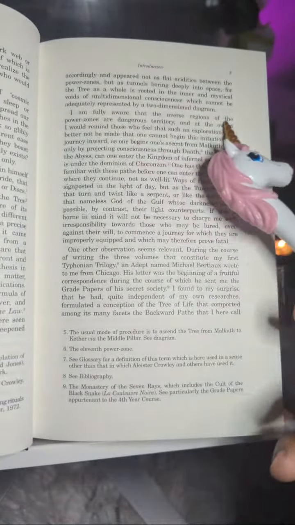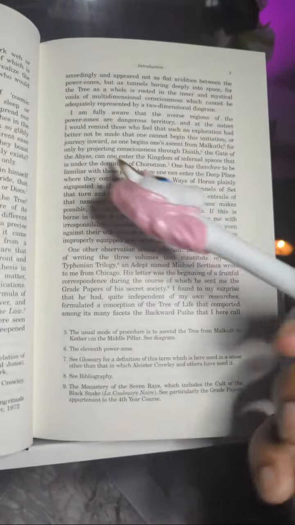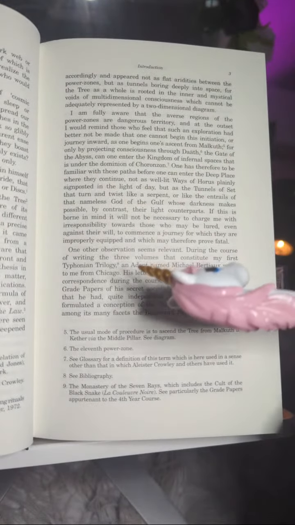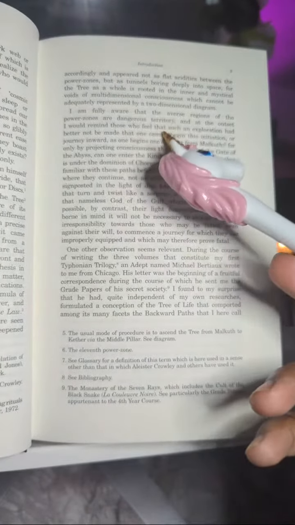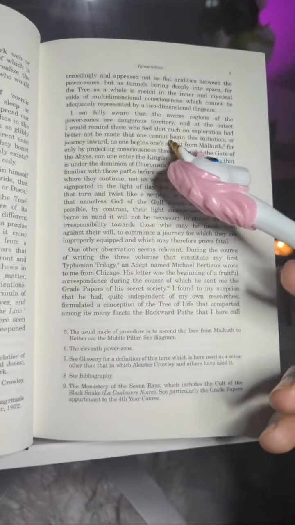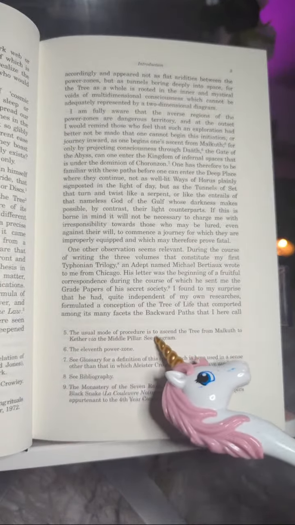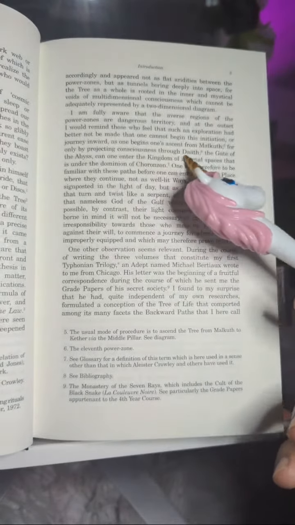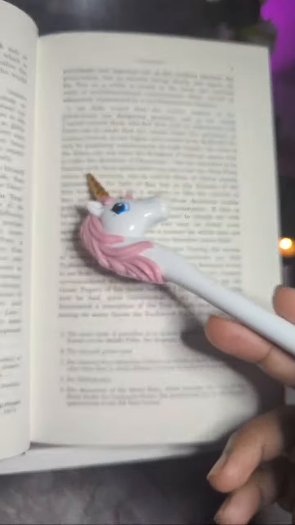I am fully aware that the averse regions of the power zones are dangerous territory. And at the outset, I would remind those who feel that such an exploration had better not be made that one cannot begin this initiation or journey inward as one begins one's ascent from Malkuth. The usual mode of procedure is to ascend the tree from Malkuth to Kether through the middle pillar. For only by projecting consciousness through Daath, the 11th power zone, the gate of the abyss, can one enter the kingdom of infernal spaces that is under the dominion of Choronzon.